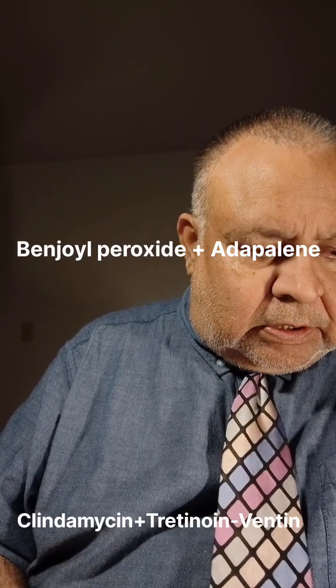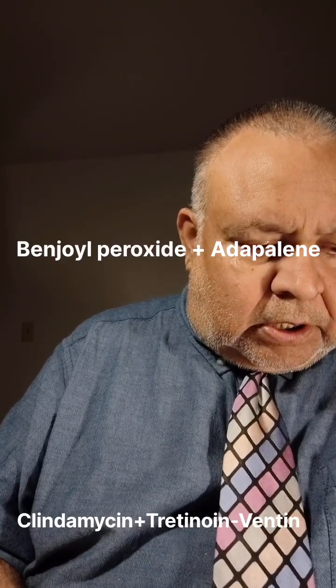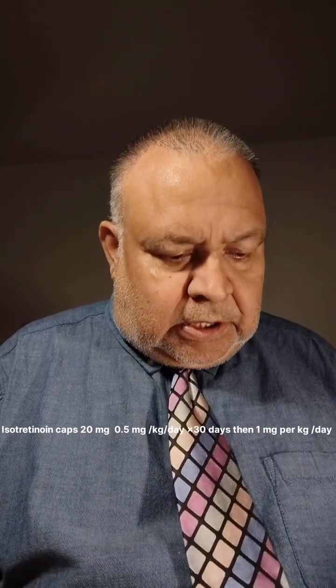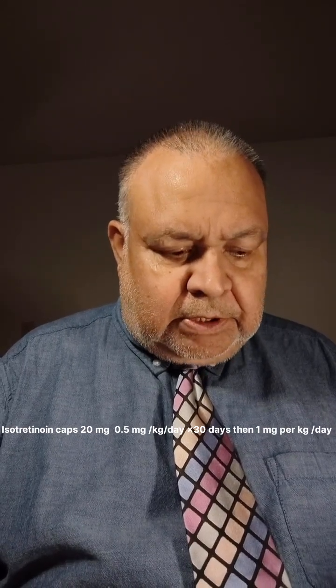Then comes moderate acne. In moderate acne, we use combinations or oral antibiotics. And in severe acne, we can use oral isotretinoin. And if a patient cannot take oral isotretinoin, we may try clindamycin plus benzoyl peroxide plus adapalene, or any combination which has not been used before. And we can also use the antibiotic doxycycline 100 milligrams daily for 3 months.